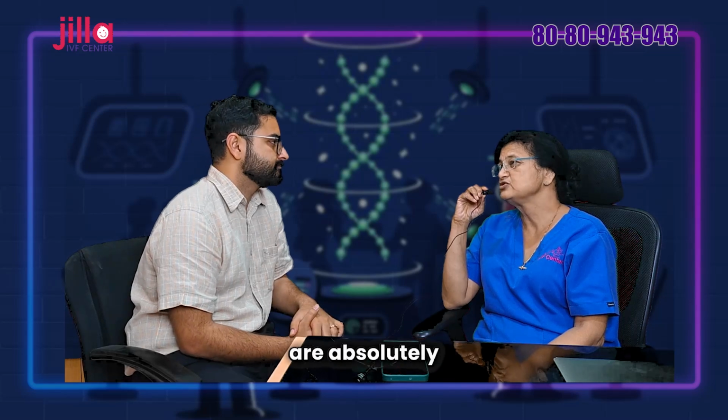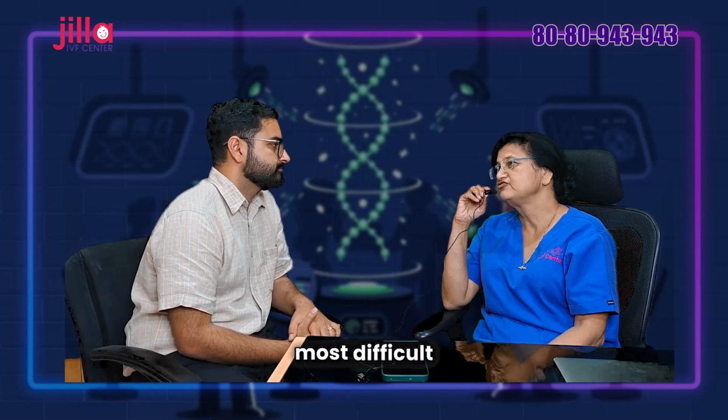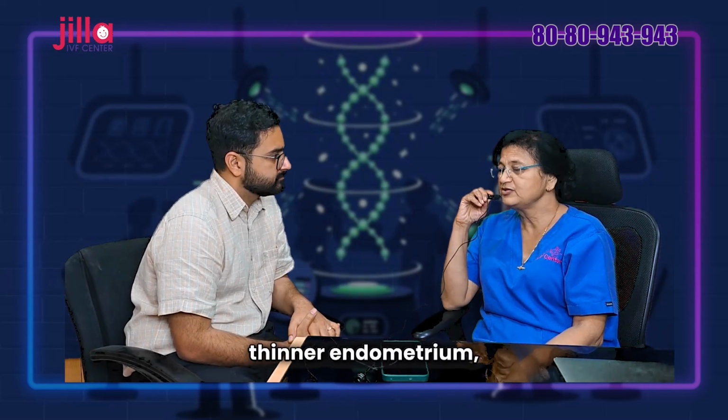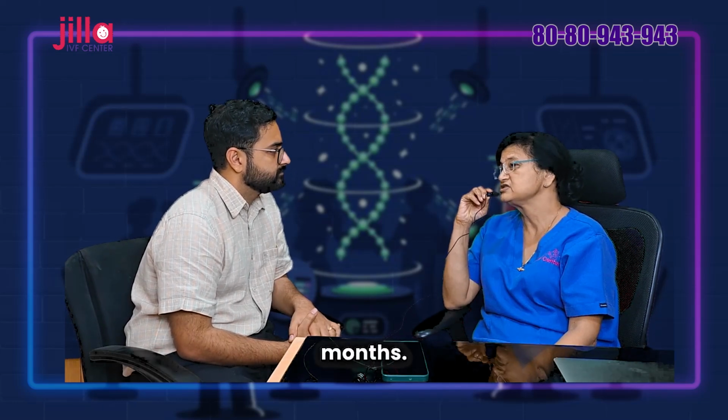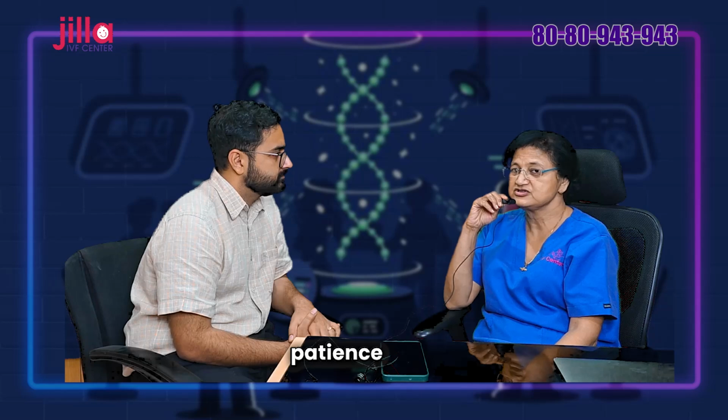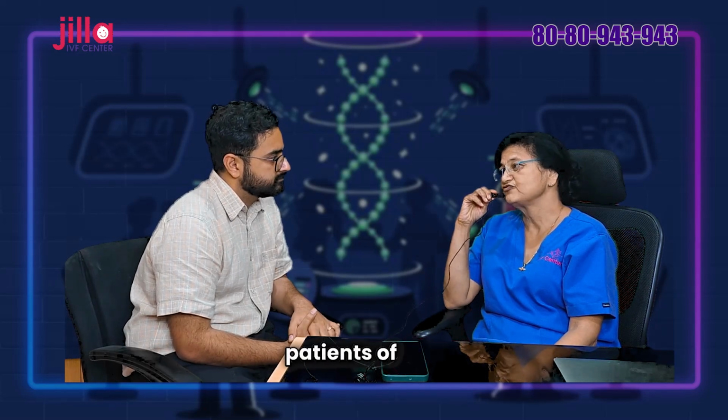But those who are absolutely without any menses, which means that they lack the basal endometrium completely, these are the most difficult cases and they may need a surrogacy. The ones with thinner endometrium, of course, still have to have a lot of patience, because repeated hysteroscopies may be required. Maybe 1 or 2 times PRP may be required. It may take 6 to 8 months, but still keeping patience does help in treating patients of thin endometrium.